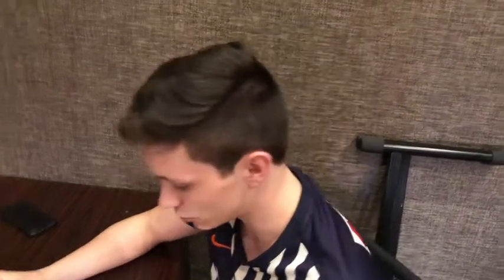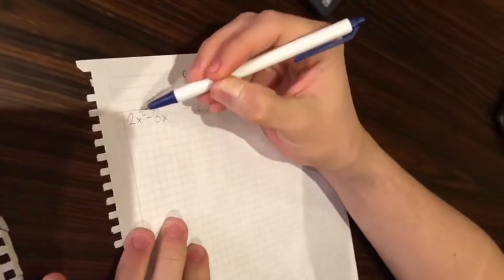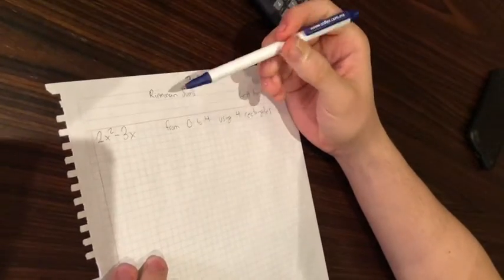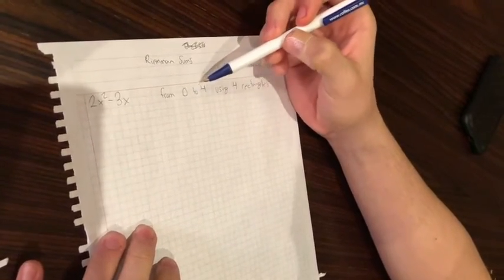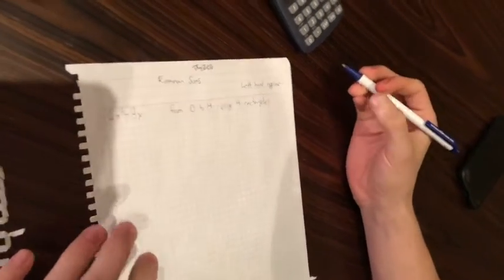Hi everyone, I am Arturo, and today I will be explaining Riemann sums with a left-hand approach. So to start off, we have the equation, which is going to be 2x squared minus 3x and we're going to have to work with 0 to 4 using only 4 rectangles and the left-hand approach, as I just mentioned.